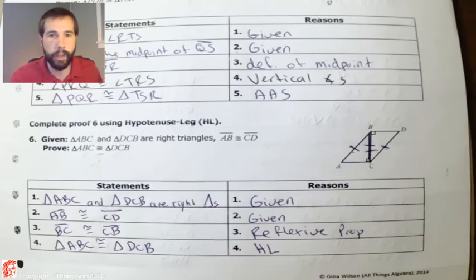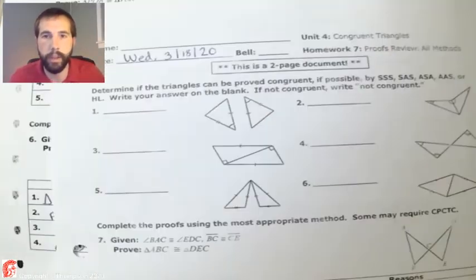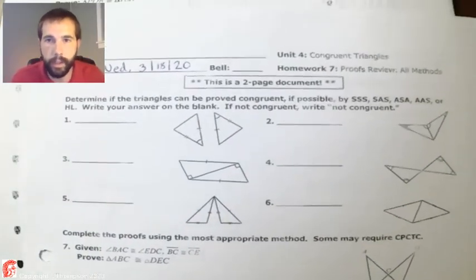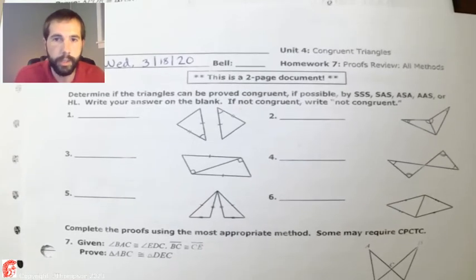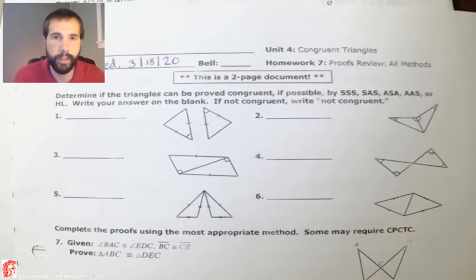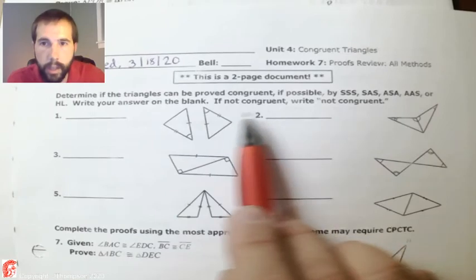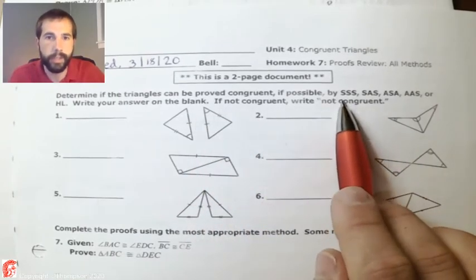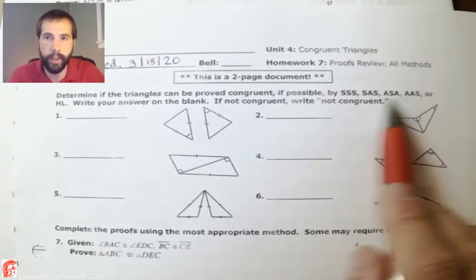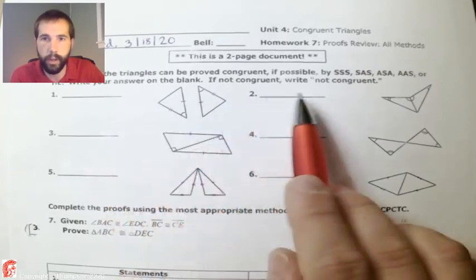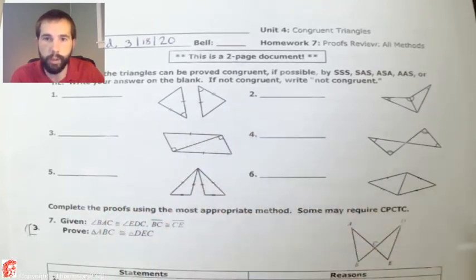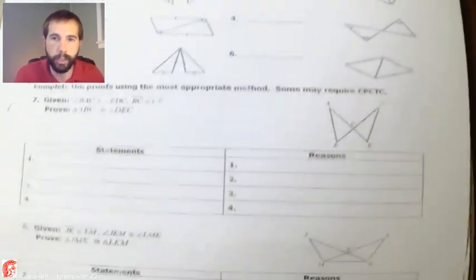All right, so one other thing I just want to point out before I end this video. This is homework 7. So in homework 7, this is where you can use all 5 different congruence postulates. Here we have side, side, side, side, angle, side, angle, side, angle, angle, angle, side, or HL. So on these lines, all you're writing is one of those 5, or you're writing not congruent. So we've done a couple like that.